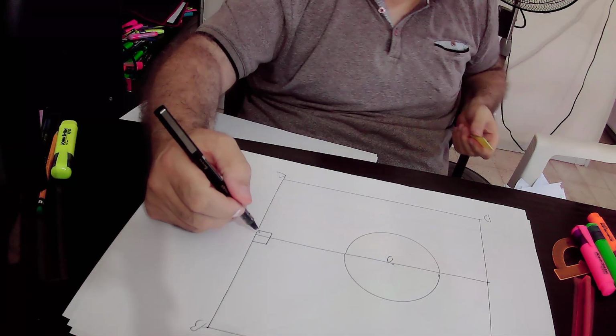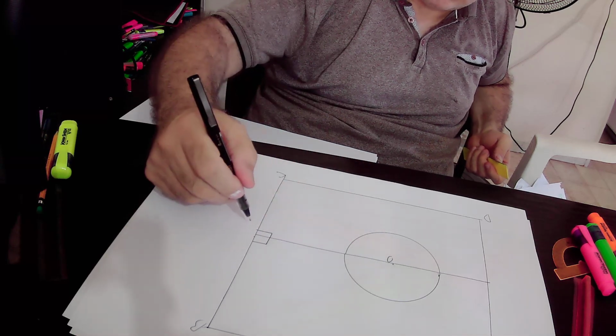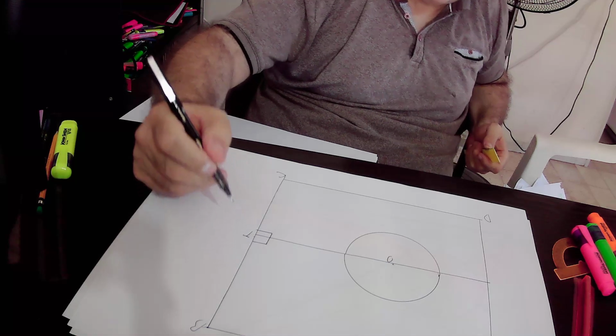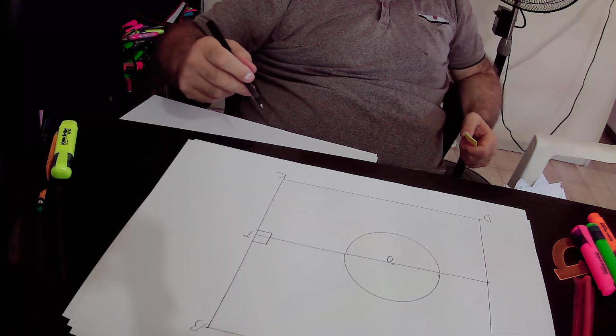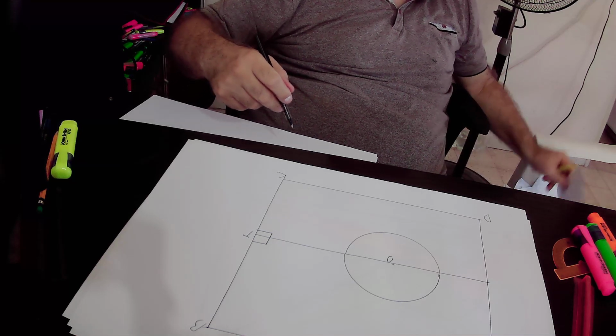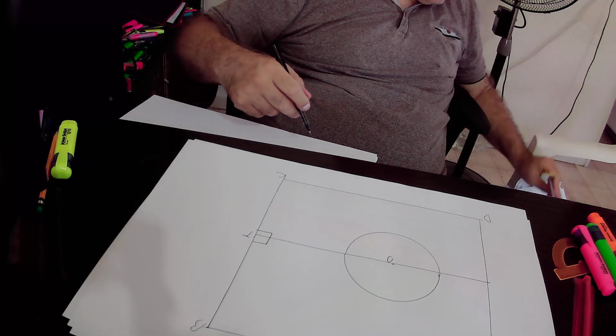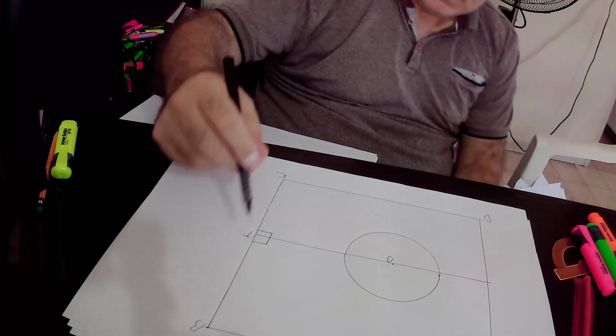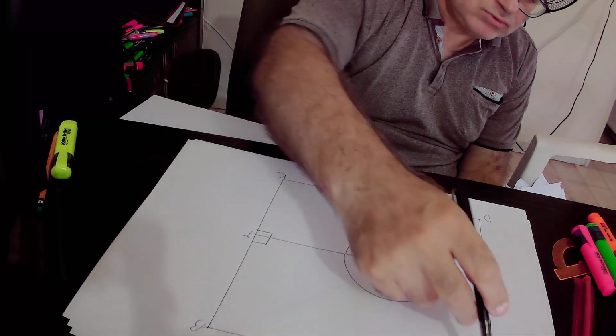We define the touching point of the perpendicular from point O and BC as T, and because in any rectangle the opposite sides are parallel to each other, it means that side BC is parallel to side AD.